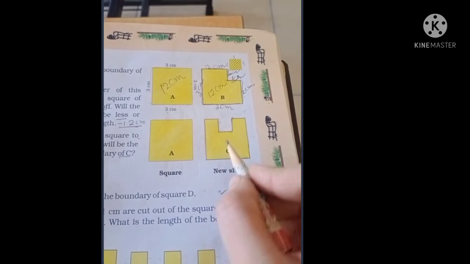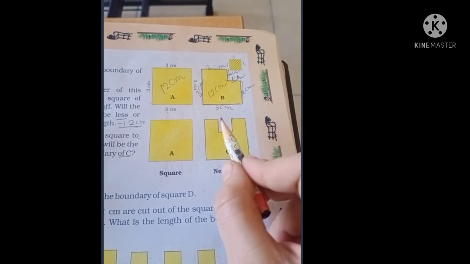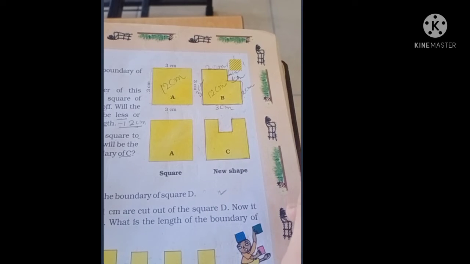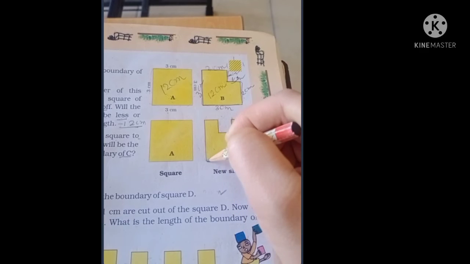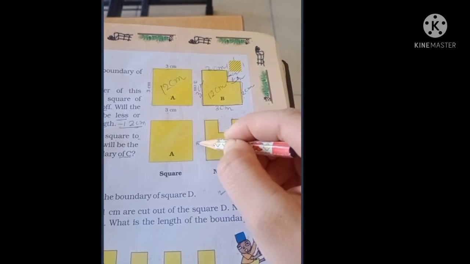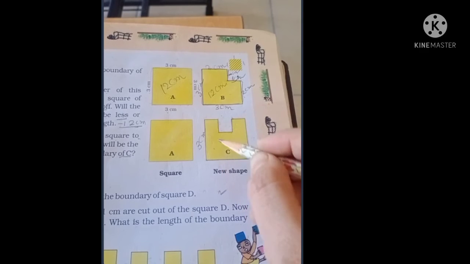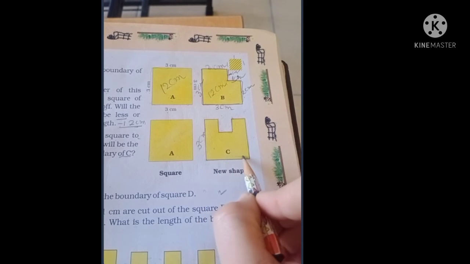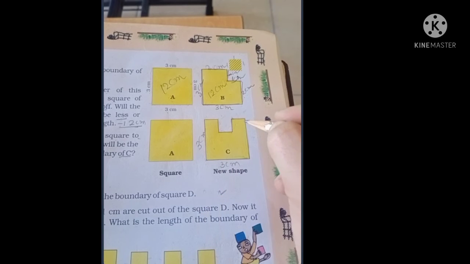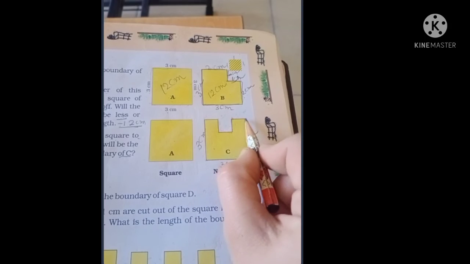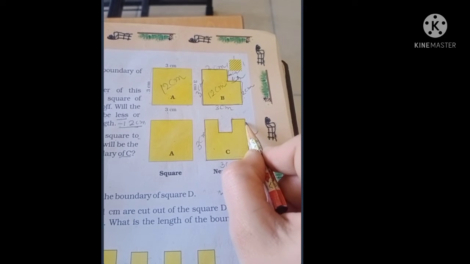Okay, so first of all I am mentioning the dimensions of all these figures. ठीक है, here you can see there is no change in this figure, right? Means this line, so that means the length of this line is 3 centimeter. This line is also not changed, which is also 3 centimeter. This line is also not changed students, means this line is also 3 centimeter. Now here we are having changes, so this one we have to write down very carefully.